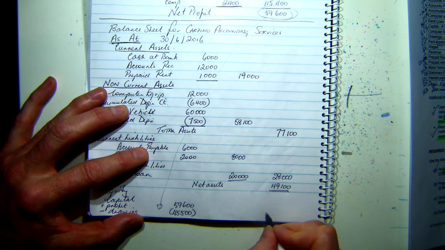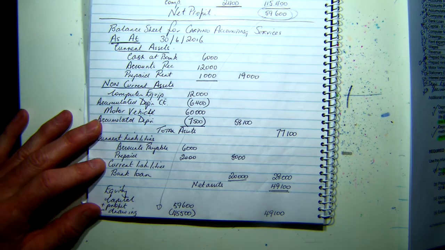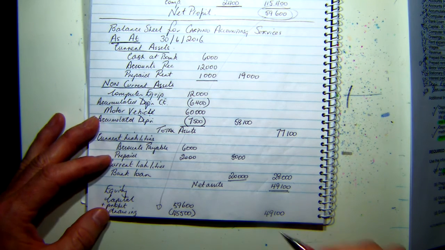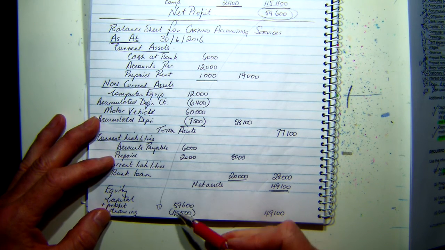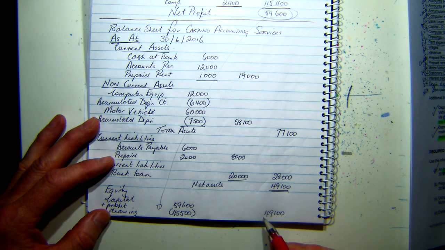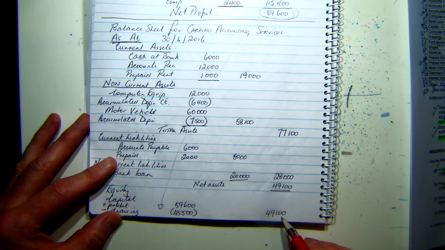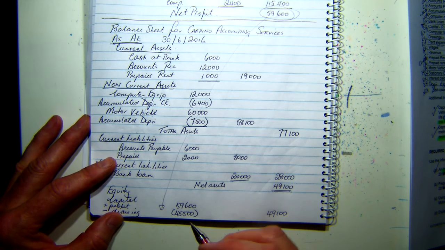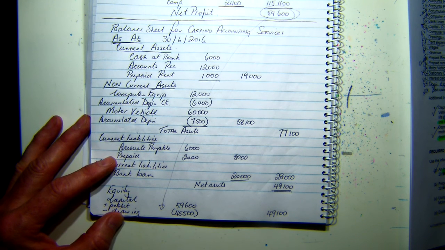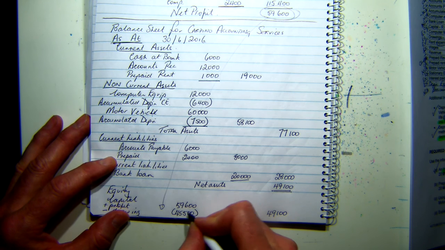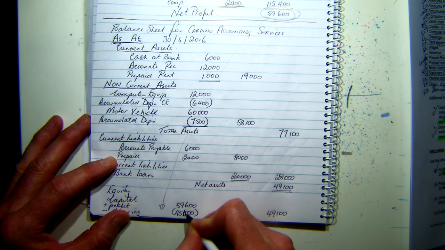And I know I have to balance back to this figure here, net assets. So I know I have to come back to 49,100. So what's my capital figure when I calculate it? The difference between these two is 14,600, 49,000 less, 49,100 less 14,100. 400, is it? Did I write the wrong number? Oh dear. 49,400.